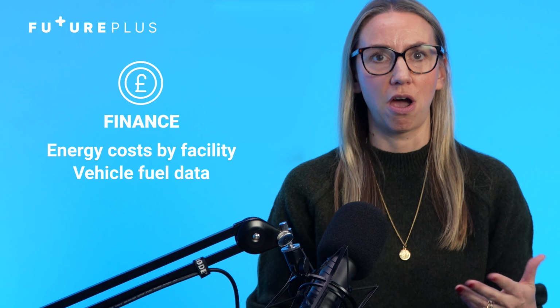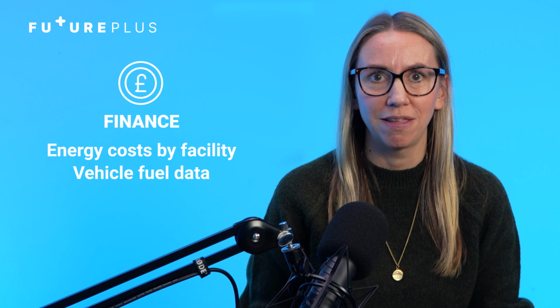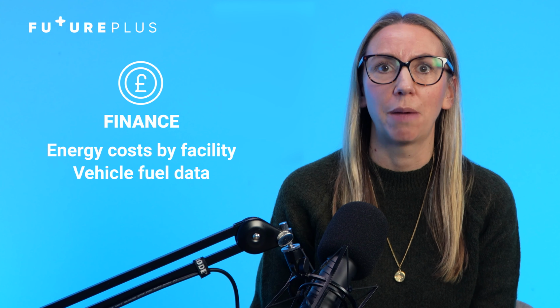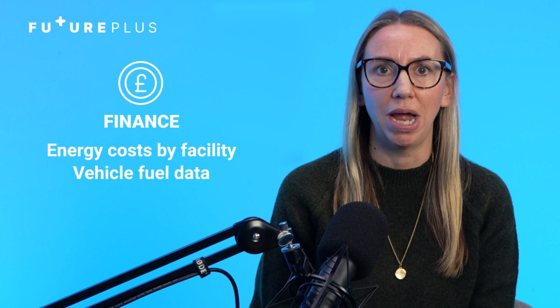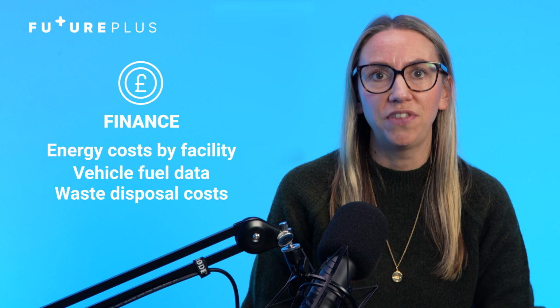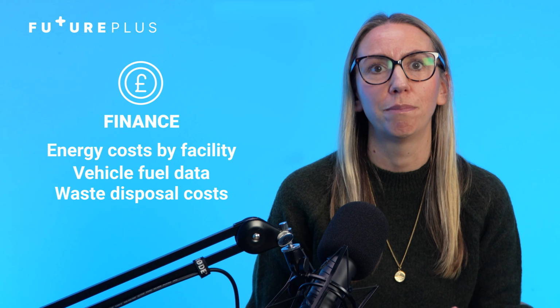Second, do you have vehicle fuel data? If you have company cars, a fleet of vans, or even just mileage claims from employees, that's emissions data. Your finance team probably has this because they're processing fuel card statements or mileage reimbursements. Third, are you monitoring waste disposal costs? If you're paying for waste collection, you have data on how much waste you're producing. This is a key environmental metric.